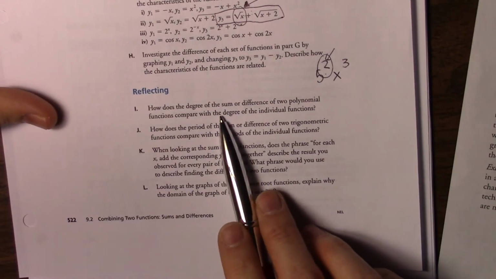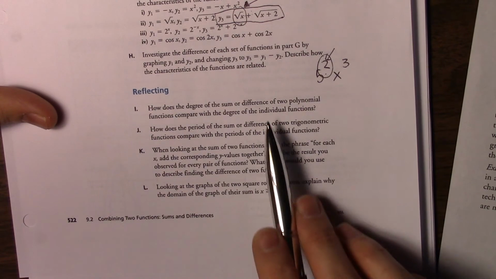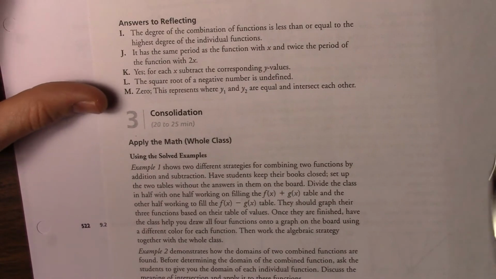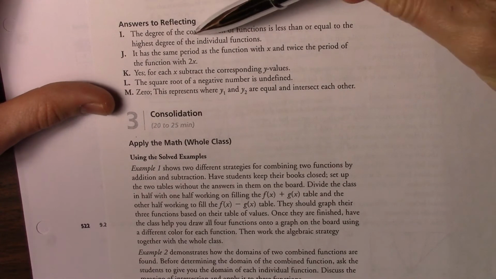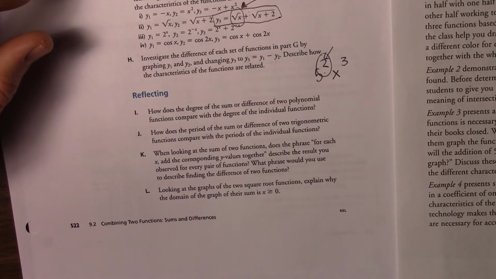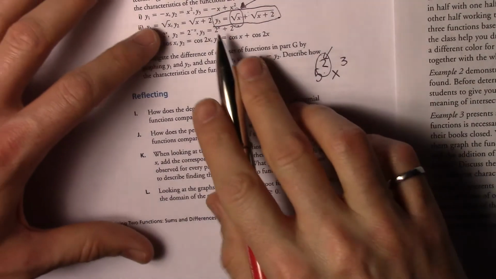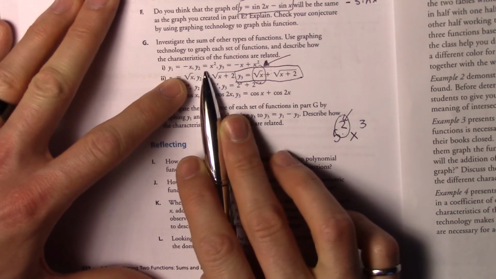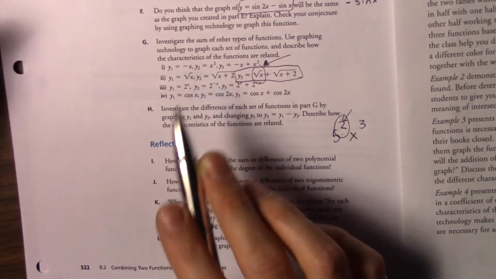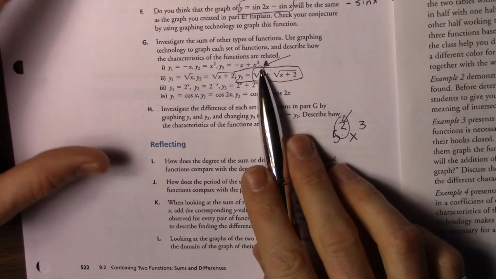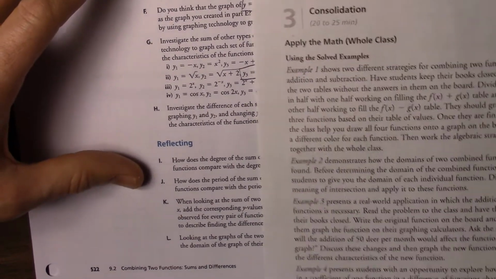Okay, how does the degree of the sum or difference of two polynomials compare to the degree of the individual functions? All right, so the degree of the combinations of functions is less than or equal to the highest degree of the individual functions. Okay, so it'll never be more. It'll either be the same or it'll be less than. So when we combine these functions, y equals negative x and y equals x squared, the degree is either going to be squared or less, okay, of the combined function. Got it? All right.